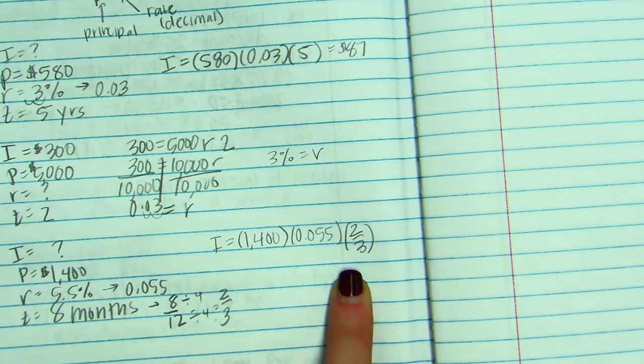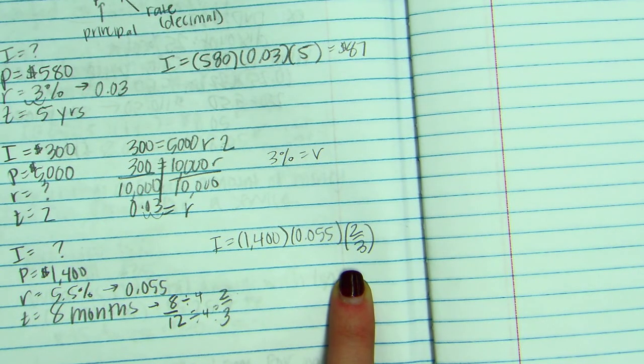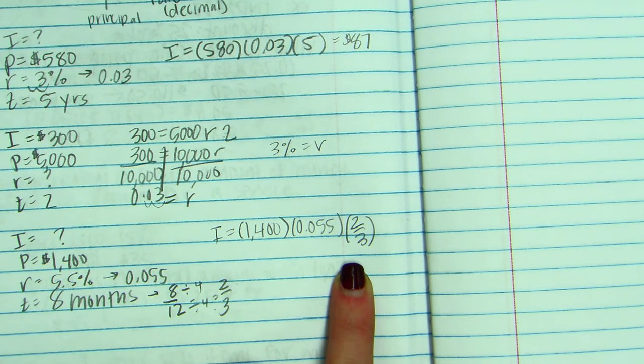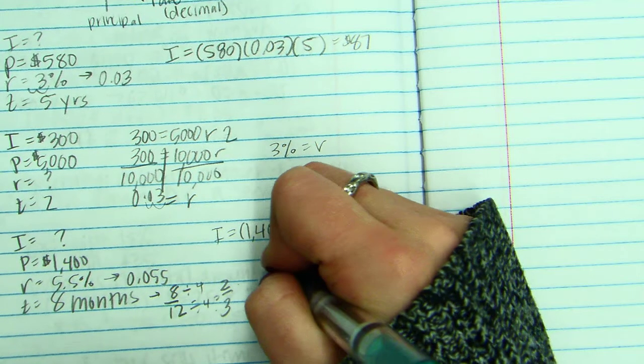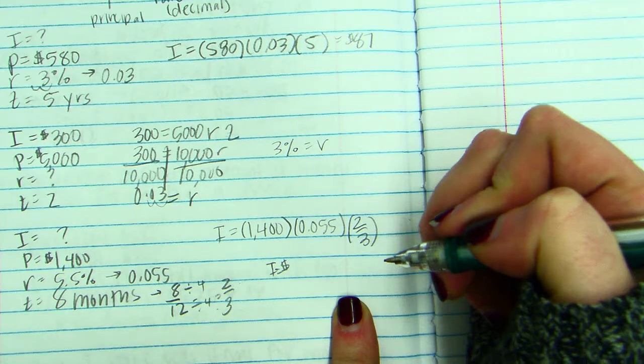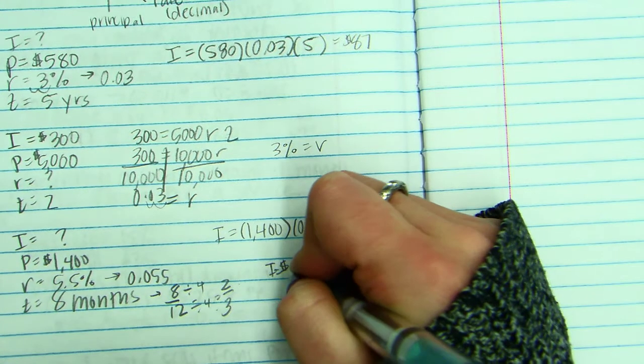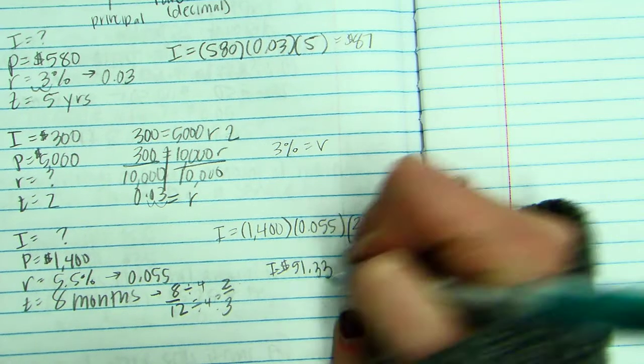So I'm going to multiply all of that together, and that will give me the interest that I'm going to have to pay. So 1,400 times 0.055 times 2 divided by 3. So the amount of simple interest I'll have to pay on this loan would be $51.33 if we round.